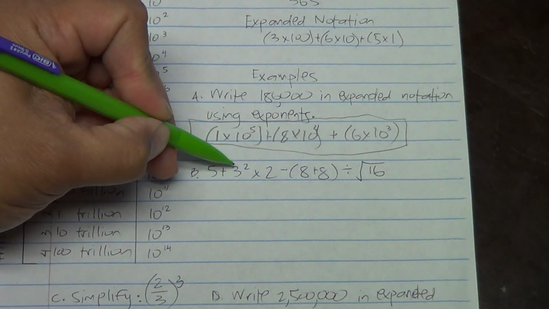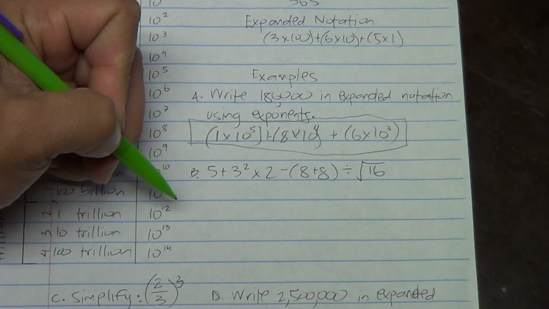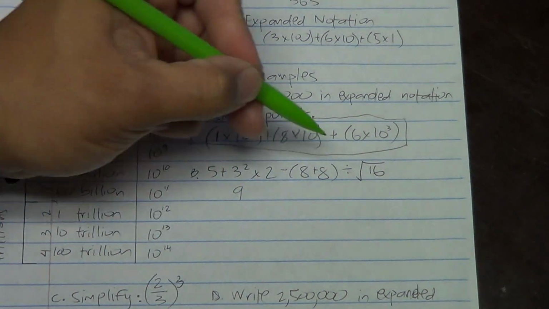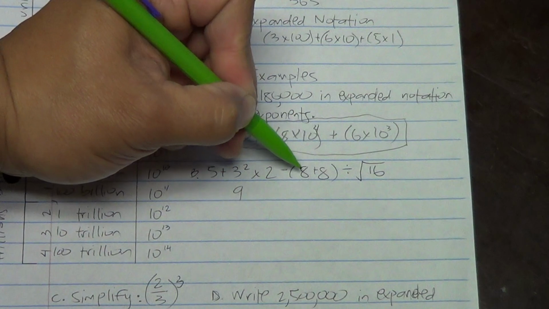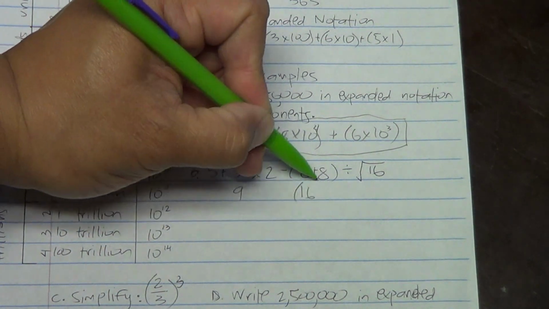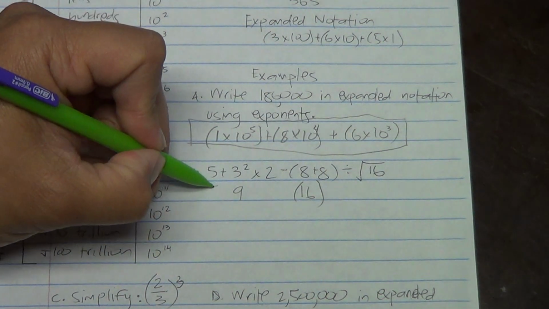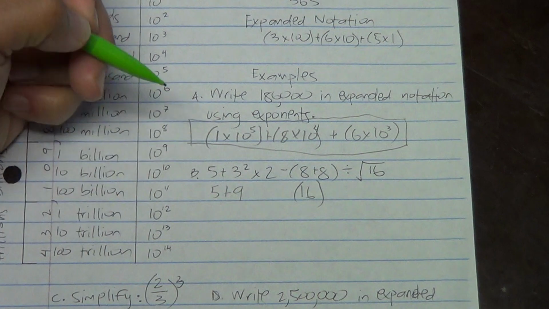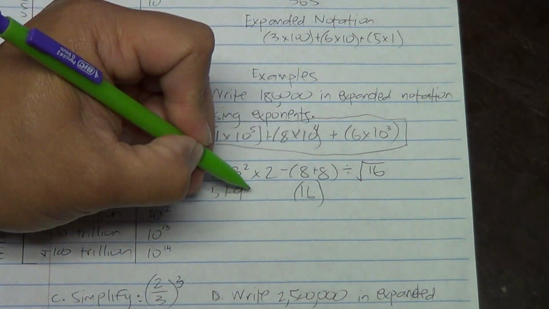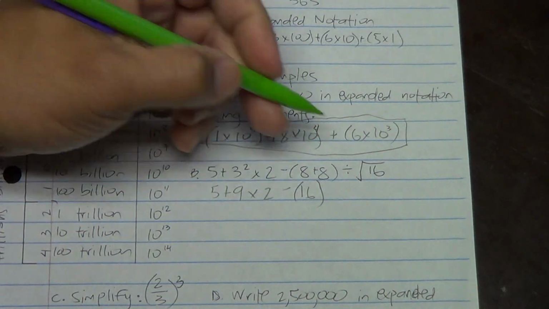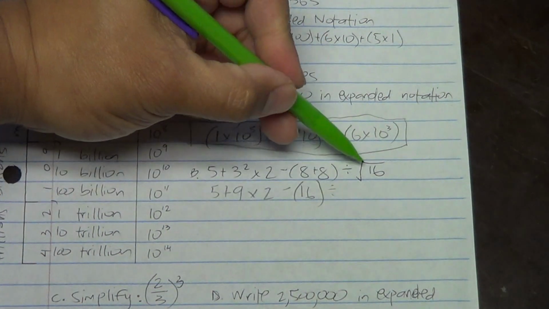Hopefully you remember 3 squared means 3 times 3. So 3 times 3 equals 9. And then we solve what's in the parentheses here, 8 plus 8, 16. And since we didn't solve anything else, we're going to start bringing those things down. So we bring the 5 and the addition sign, multiplication sign 2, subtraction, we solved that already. Division sign, we could actually solve this one right now.